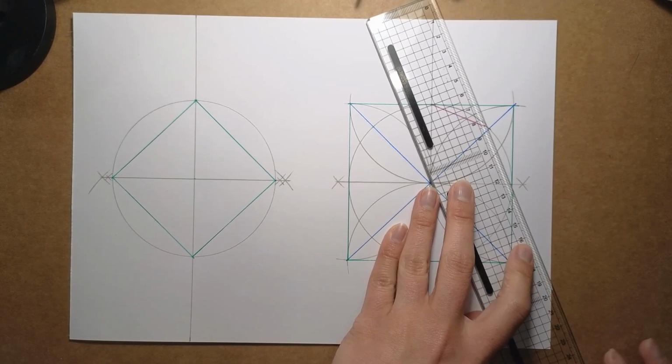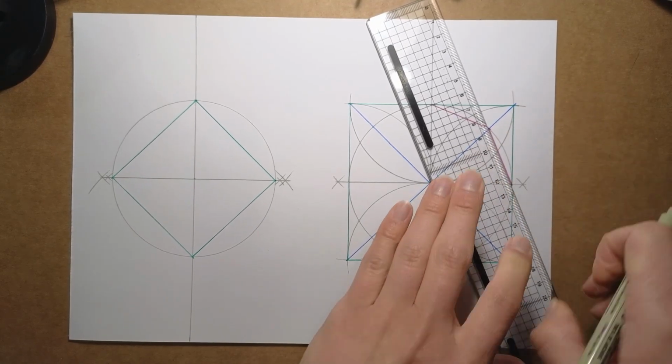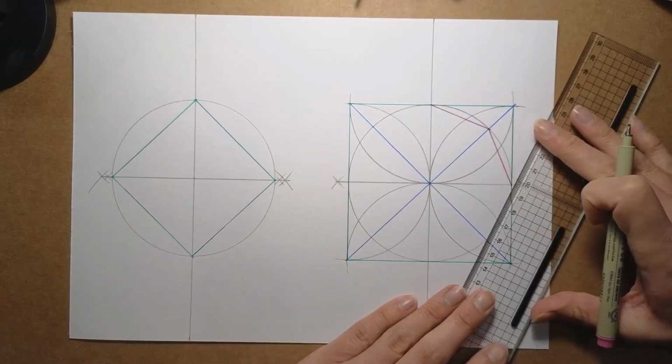Linking all of these together, you're going to get the octagon.